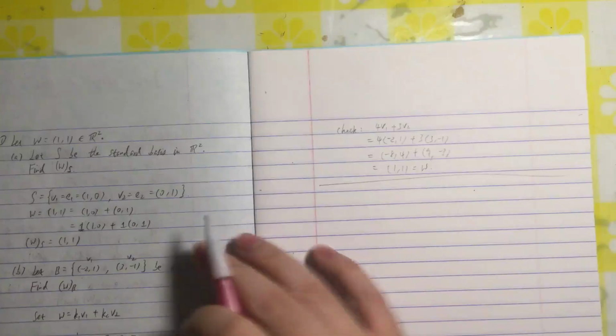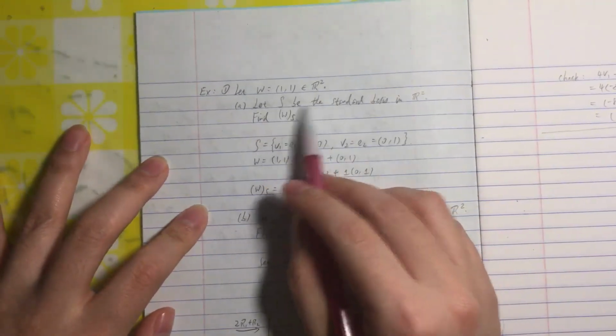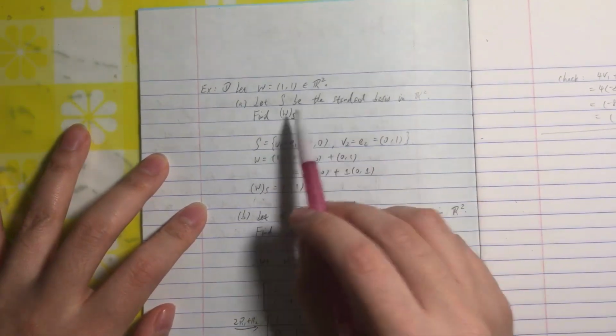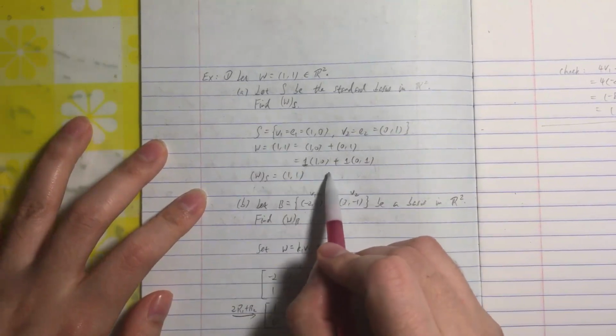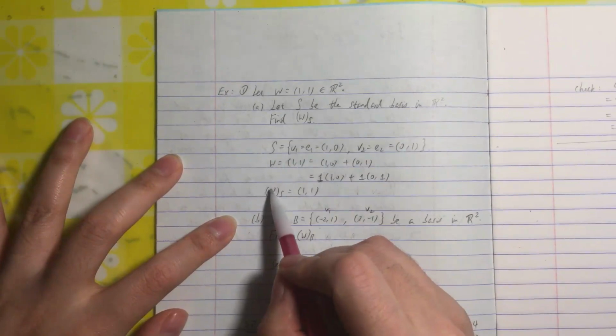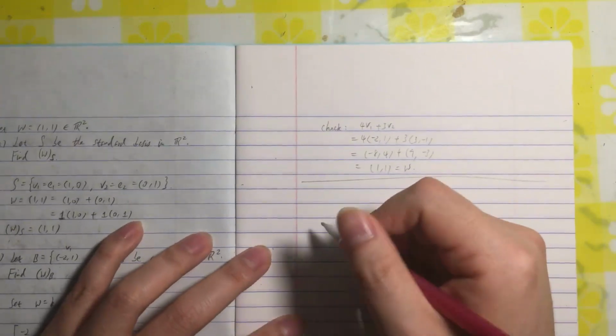Now here we can see that in part A, if we choose the basis to be the standard basis, then the coordinate vector of W is exactly the same as W itself. If we choose the basis to be the standard basis, the coordinate vector of W with respect to S is the same as W itself. So that's no coincidence, that's a rule.